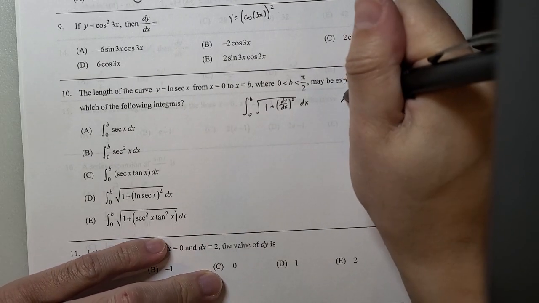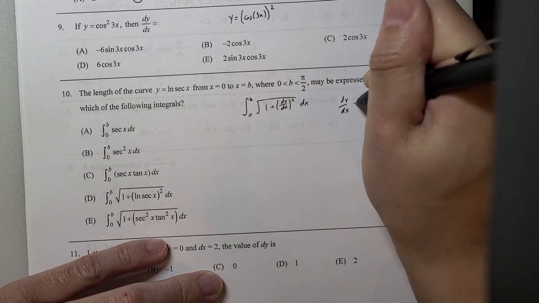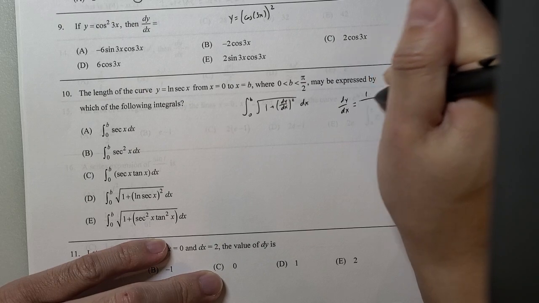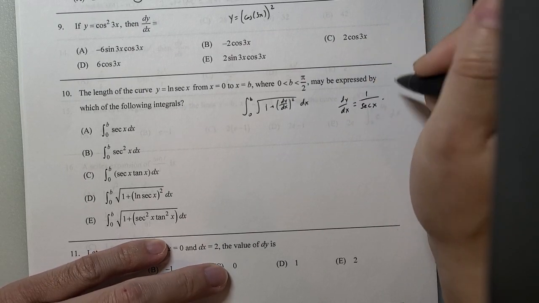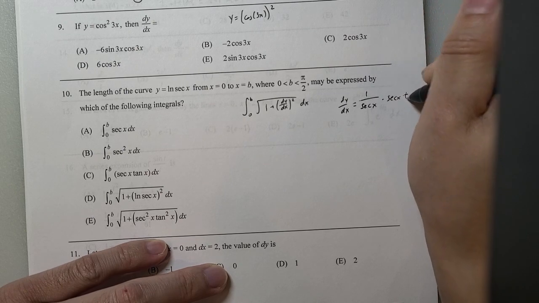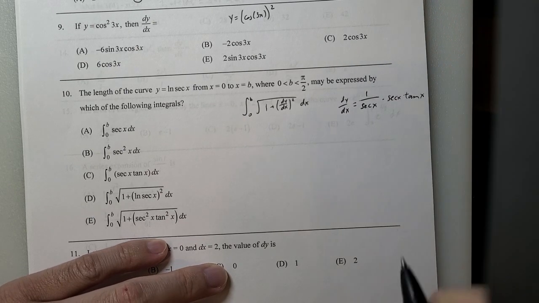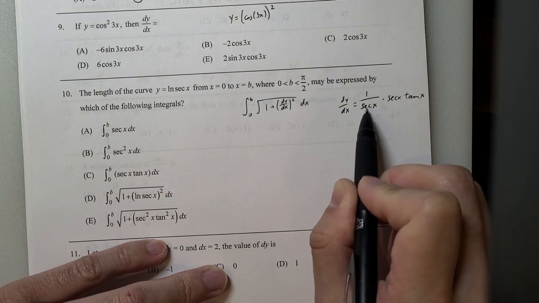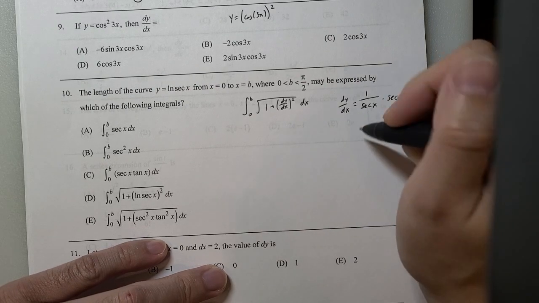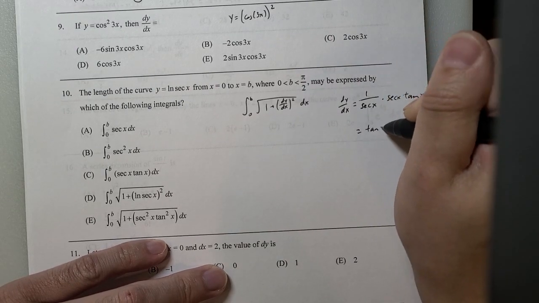So what's dy dx? That is just 1 over secant x times, we need to chain rule, times secant x tangent x. Okay? So 1 over the inside of the log times the root of the inside. So that's this, which is equal to tangent x.